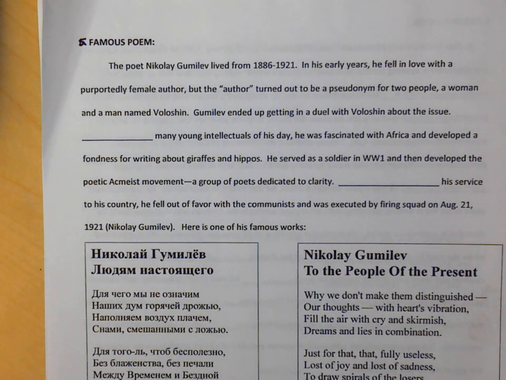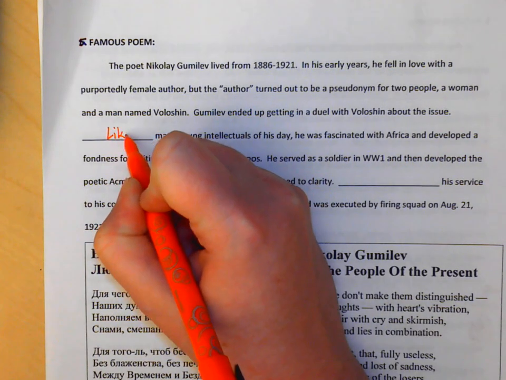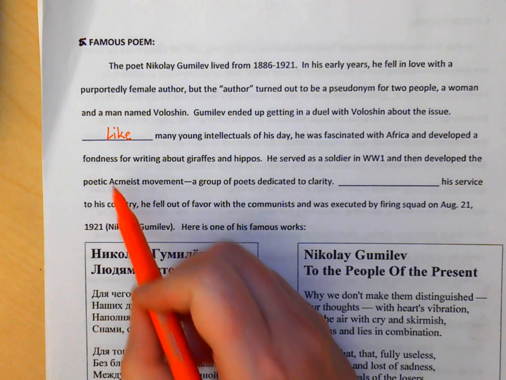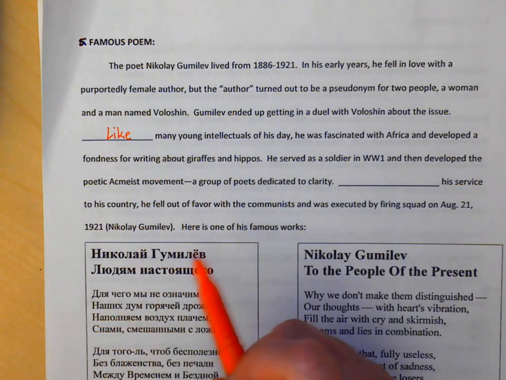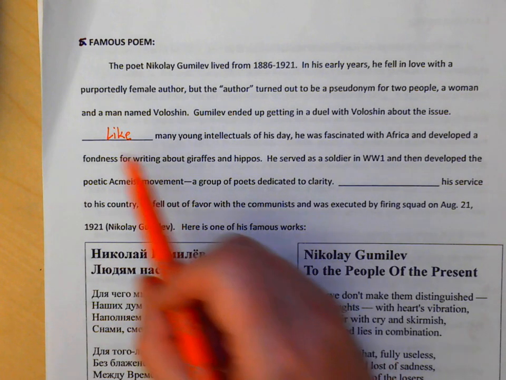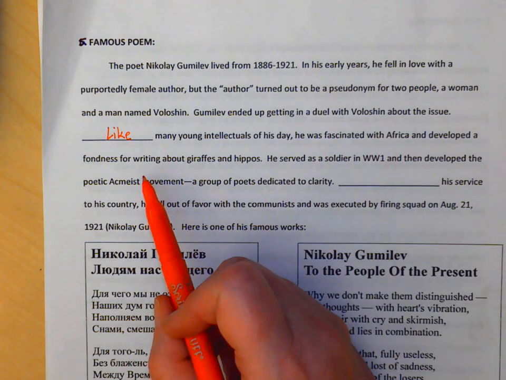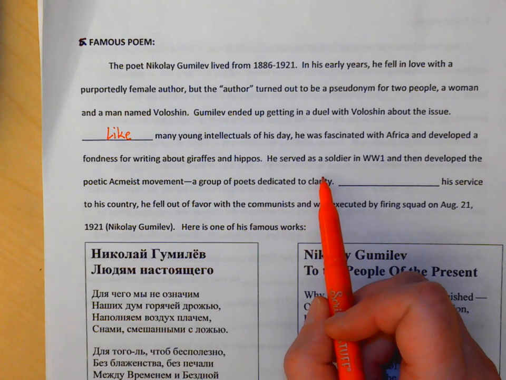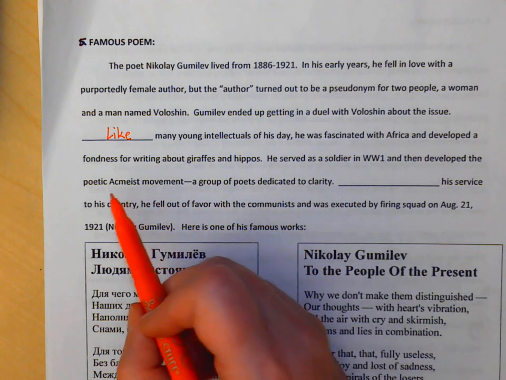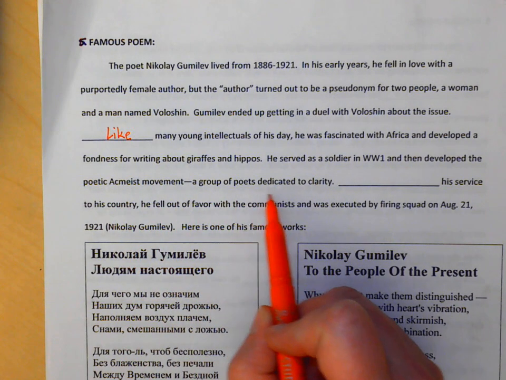Anyway, to start off this next paragraph, put in the word like. So it reads, like many young intellectuals of his day. That's a nice, sophisticated way to start a sentence. Like many young intellectuals of his day, he was fascinated with Africa and developed a fondness for writing about giraffes and hippos. He served as a soldier in World War I and then developed the Poetic Acmeist movement, a group of poets dedicated to clarity.